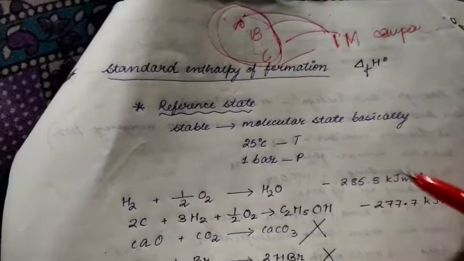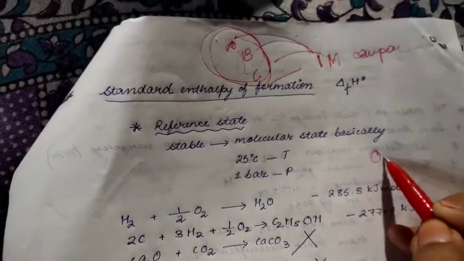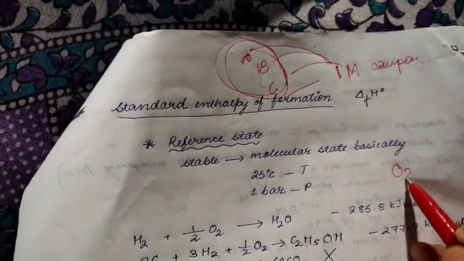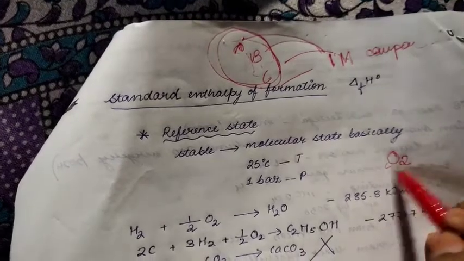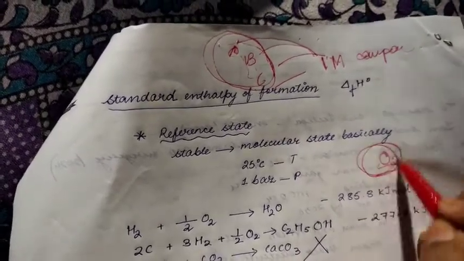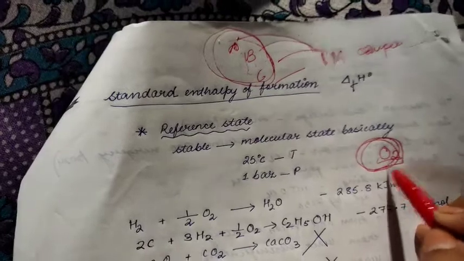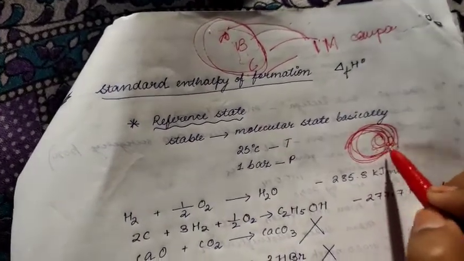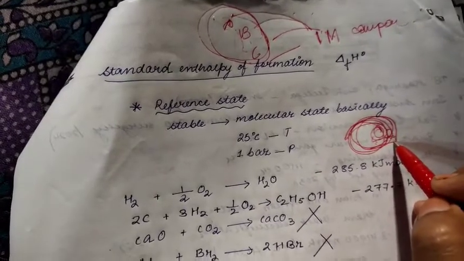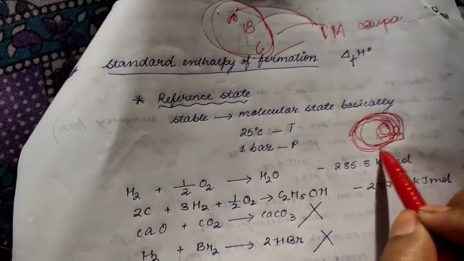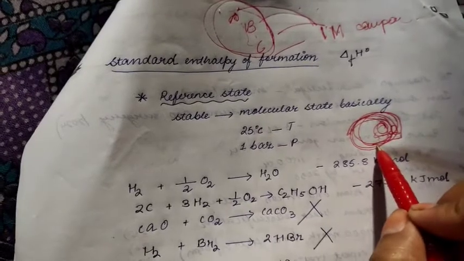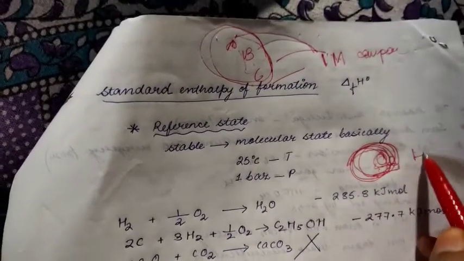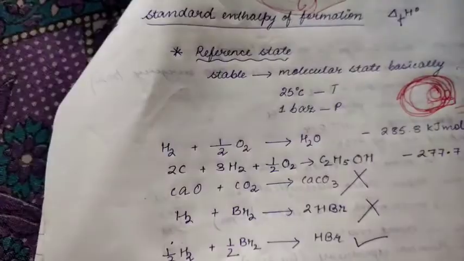When we talk about oxygen, the standard state, the reference state, will be O2, because O2 is a molecule, it is in the stable state, okay, it is satisfied, the orbitals of the oxygen are satisfied, the configuration is full. So this is the reference state for oxygen. Similarly for hydrogen, it's H2.